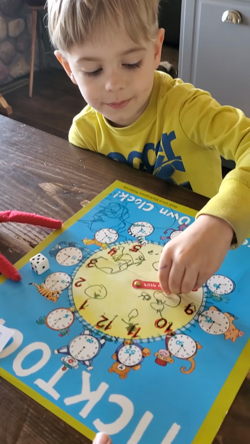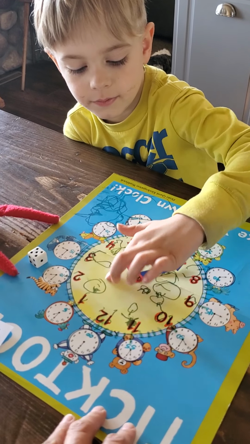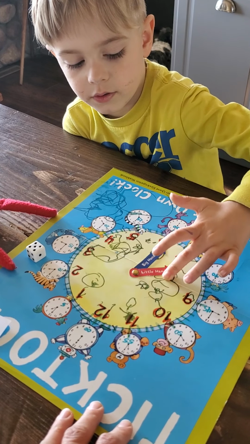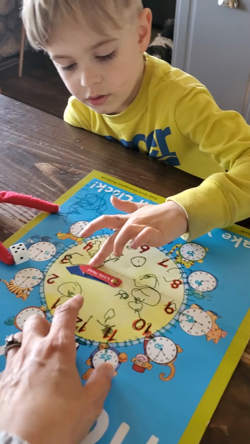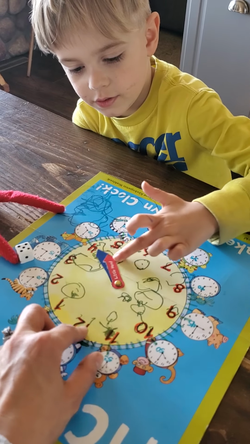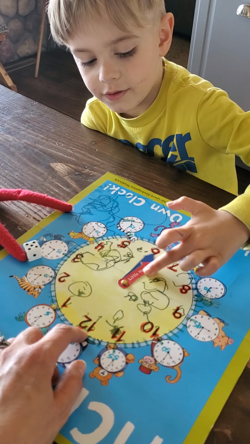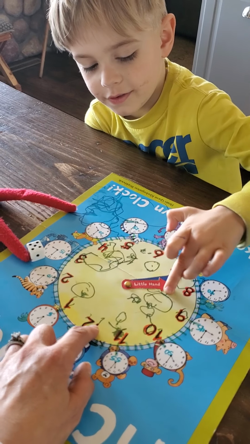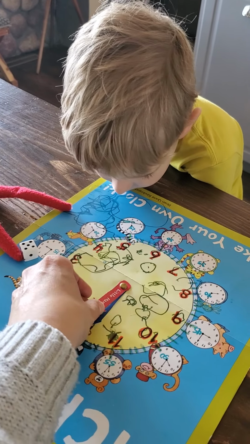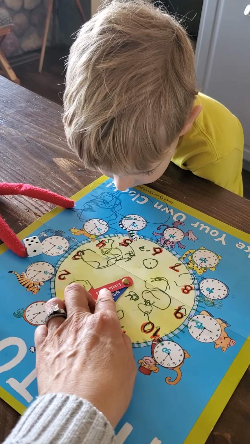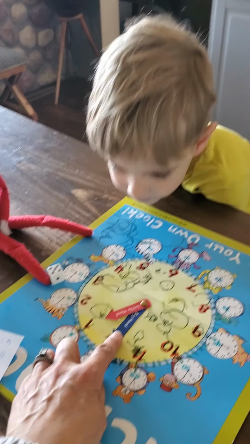Just spinning it. Sometimes when we get really frustrated with something that feels hard because we don't know it yet, we go back to feeling good with something that we know we can do. What if we spin it all the way up to the 12 and then stop? So both of them stop at the 12. This is something I know you know how to do. Just count the hours. You move the hour hand, I'll hold the minute hand.